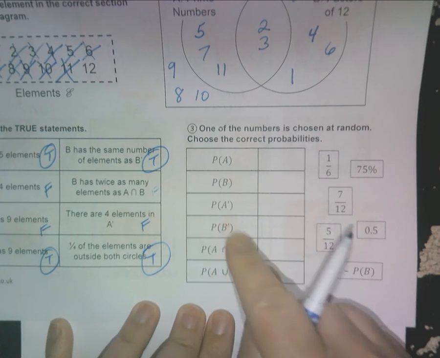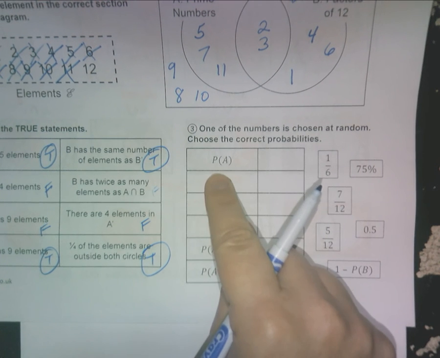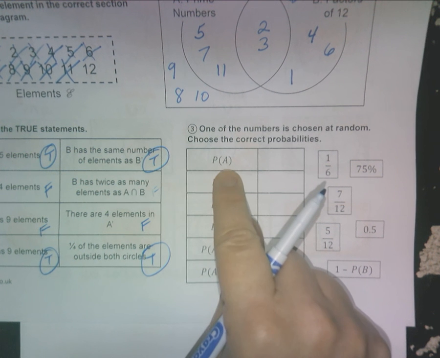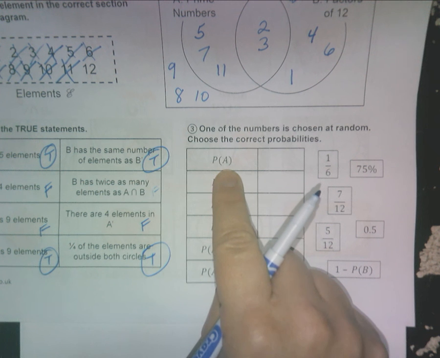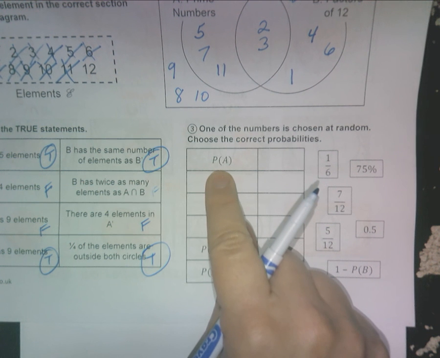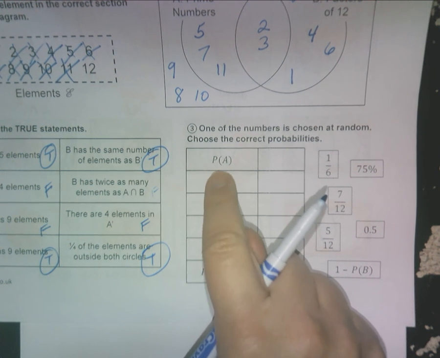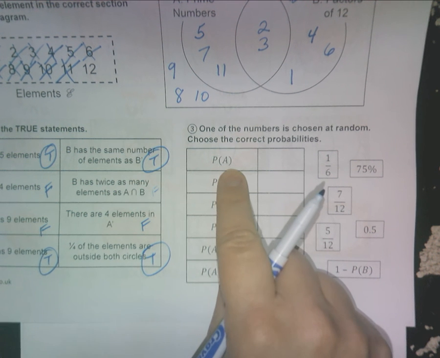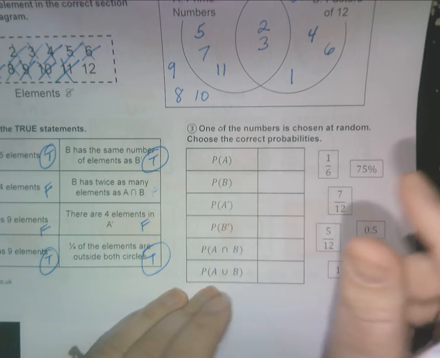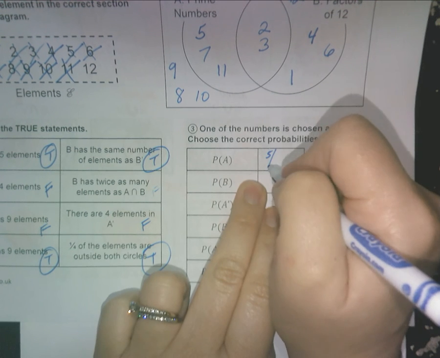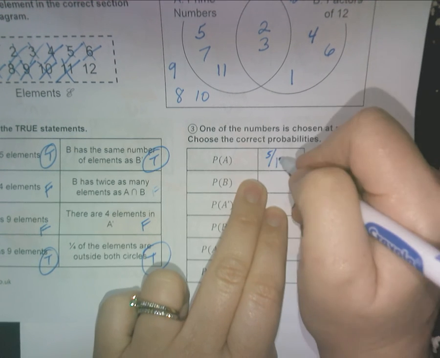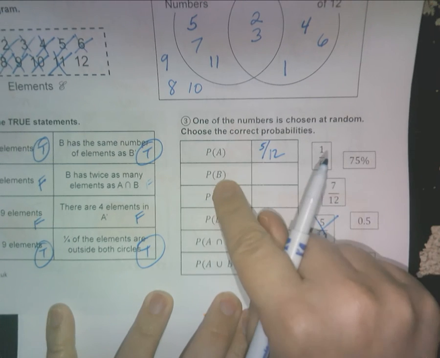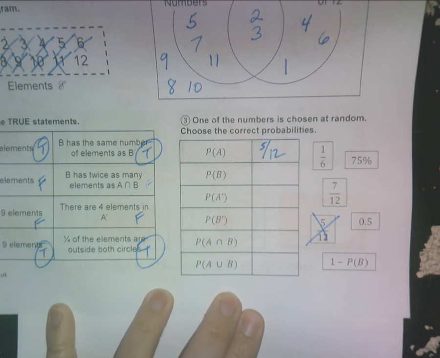This is notation for probability that we are going to start doing. When you see a capital P and then next to it is a letter or some saying, that means the probability, the percentage, the fraction. What's the probability of picking A? Well, how many numbers are in A right now? 5 out of how many total? 12. So there's your answer, 5/12. Do this one for me. Probability of B.